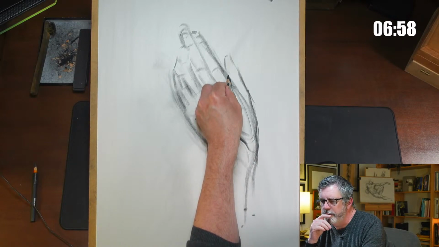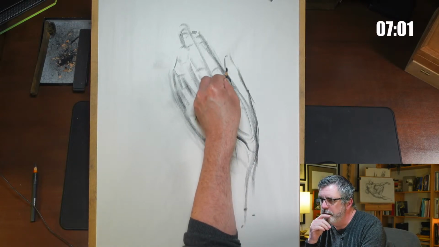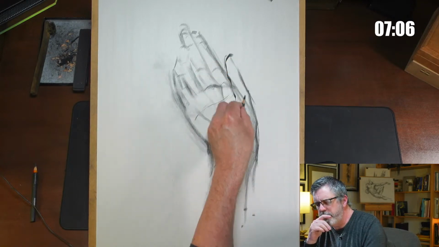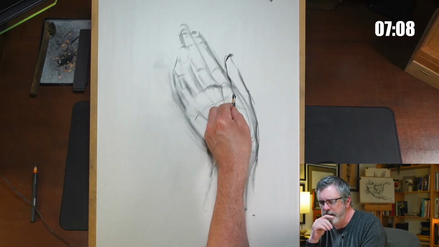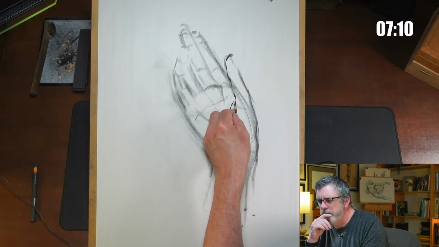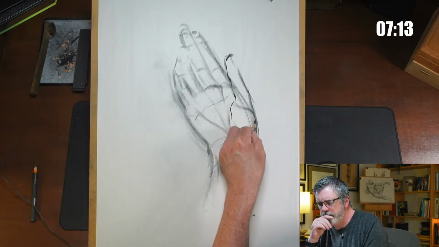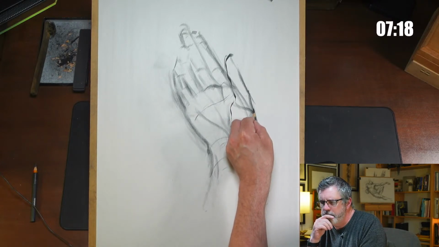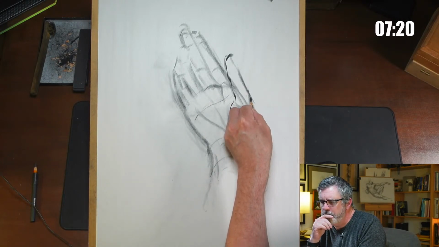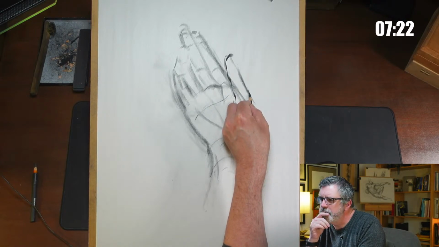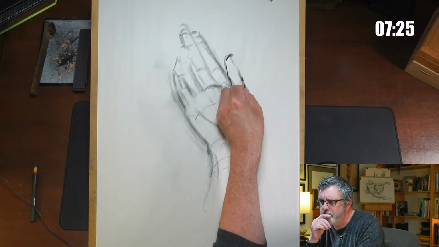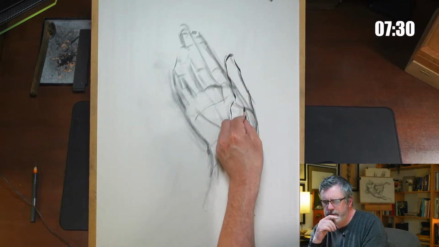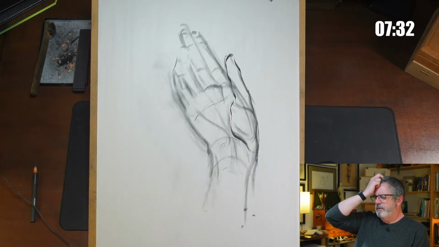I'm looking forward to getting reacquainted with and more comfortable with the hand drawing. So I'm doing that by being lazy. Too much figure and not enough focus on zooming in on things.